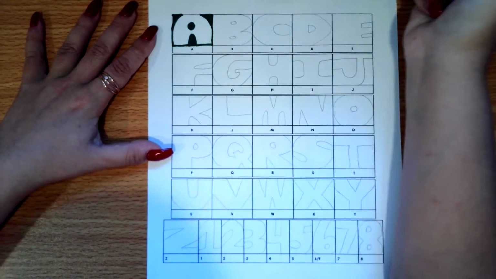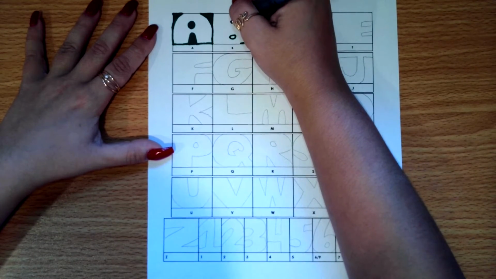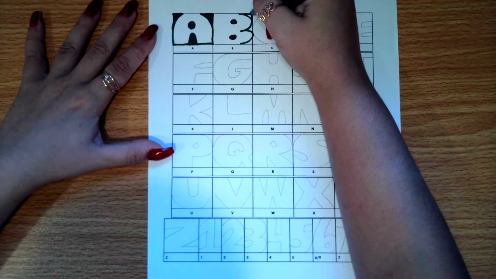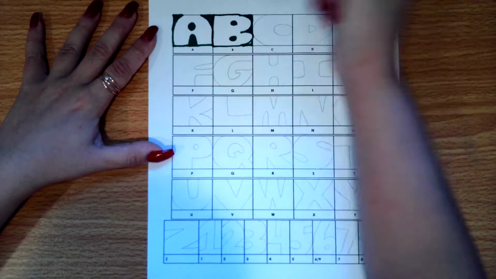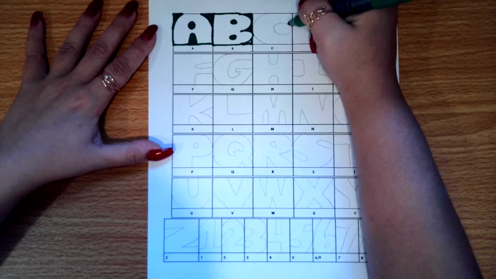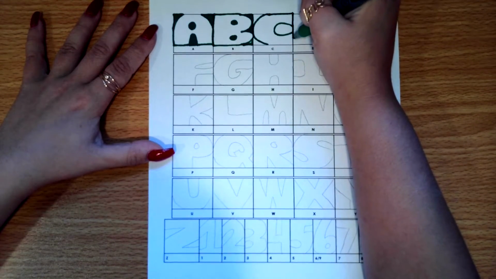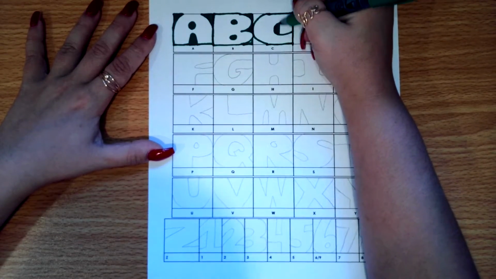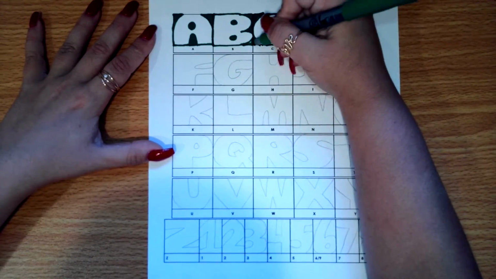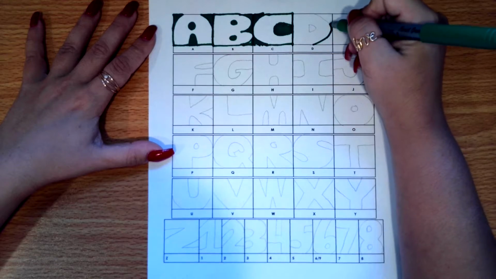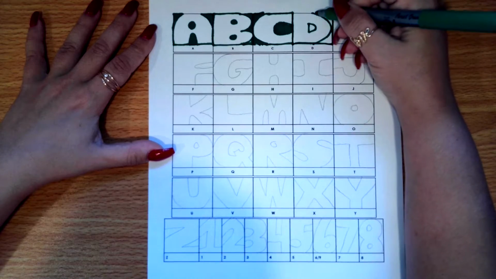For the letter B, 2 bumps, 2 circles, shade it all in, and then you can see how that helps form the B. A little C, a big C, finish the square, shade in everything else. The letter D, big curve, little d, we can shade in everything.